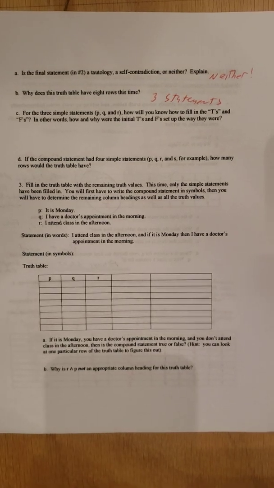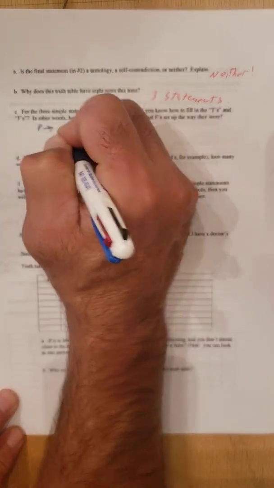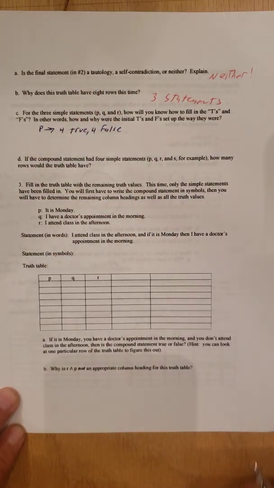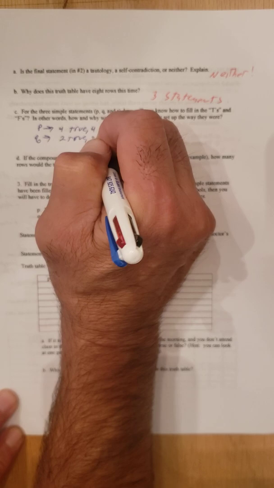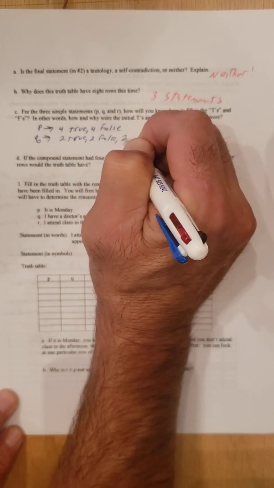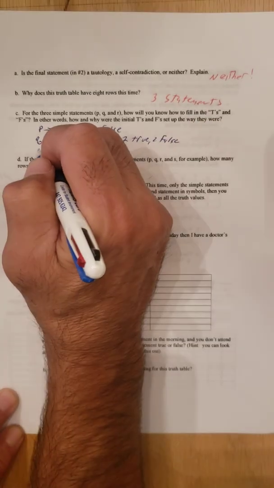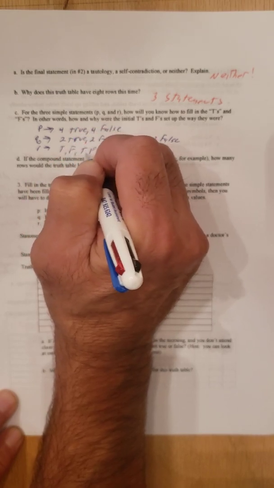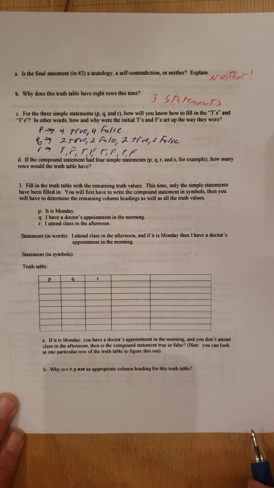All right, for the 3 simple statements, P, Q, and R, how will you know how to fill in the trues and falses? Well, again, for statement P, what did we do? We started with 4 true and went 4 false. For Q, we went 2 true, 2 false, 2 true, 2 false. And then for R, what did we do? We did true, false, true, false, true, false, true, false. Every time they're going to set them up like that.